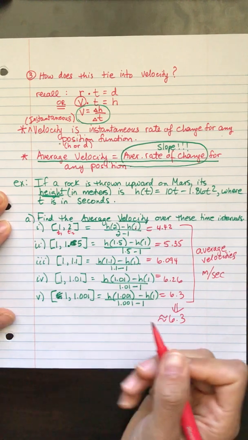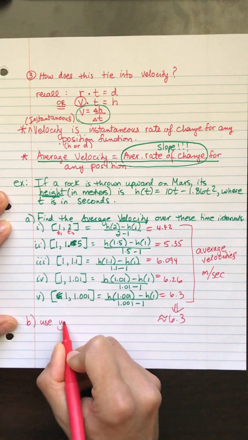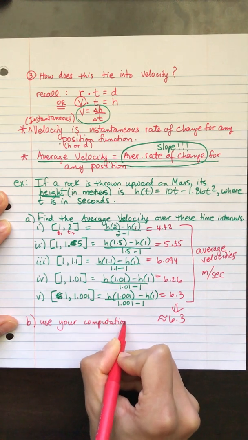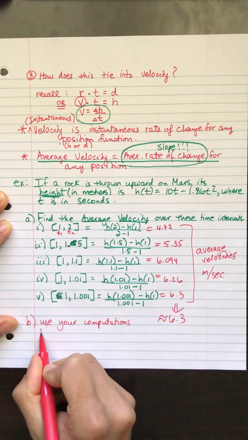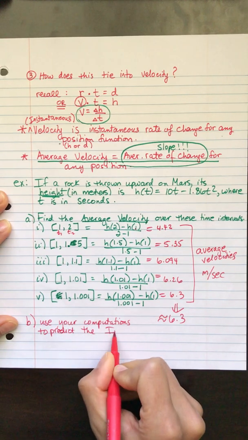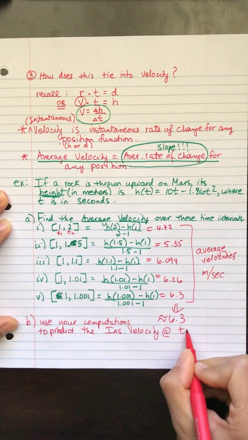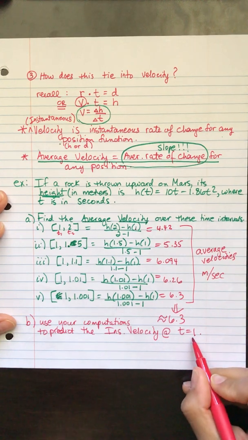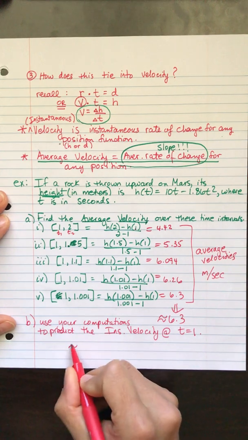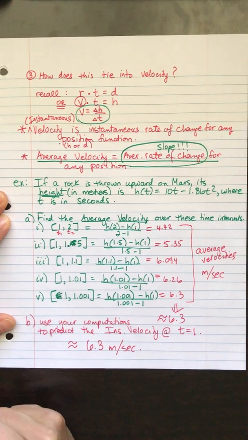All right, and then the second question I'm going to ask you about this problem is, use your computations to predict the instantaneous velocity at time equals 1 exactly. Not from time equals 1 to time equals whatever, just at that single solitary time. So we say it could be about 6.3 meters per second at that very point.